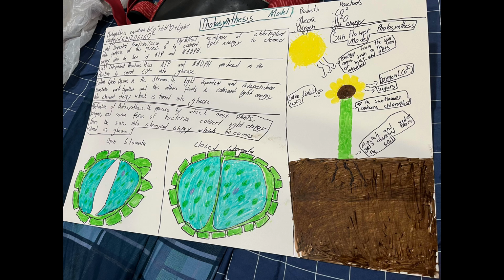If you look at the top left, we can see the sun. The sun passes down the energy in the form of heat, and the sunflower absorbs this energy. The sunflower also absorbs carbon dioxide, or CO2. The minerals and water get absorbed from the soil, and the sunflower releases oxygen and sugars. Something to note is the sunflower does contain chlorophyll.